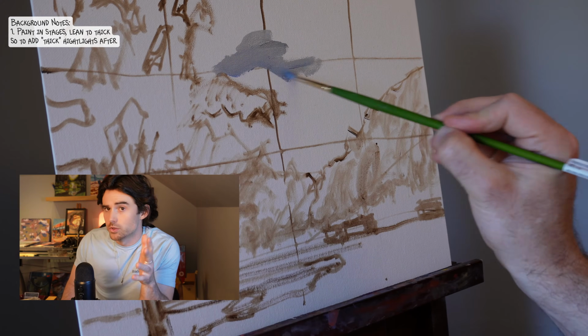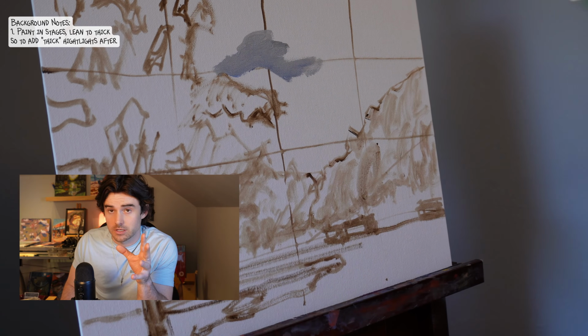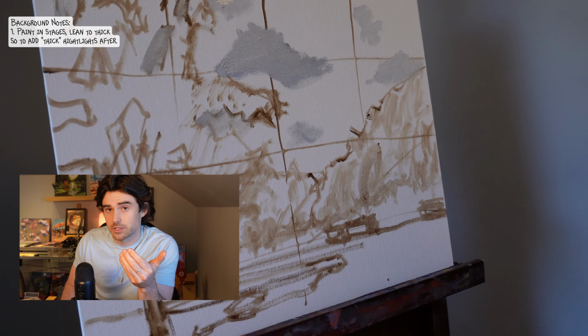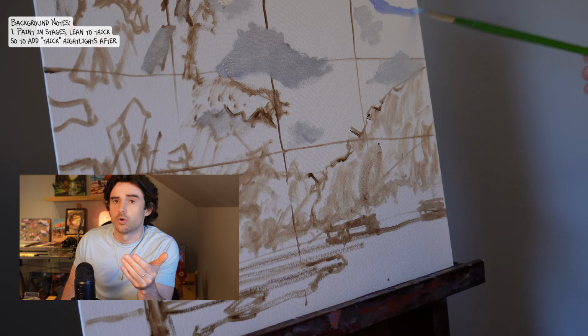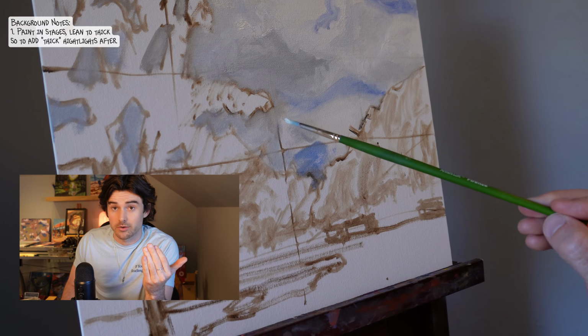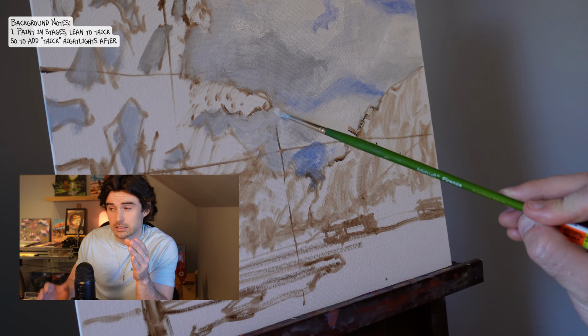So I know the order in which I want to paint them. Sky, trees on top of sky, and then foreground and midground trees on top of the background trees. So working from lean to thick.